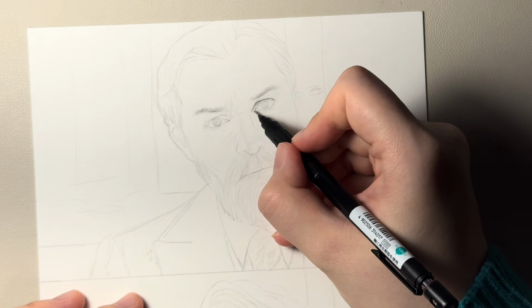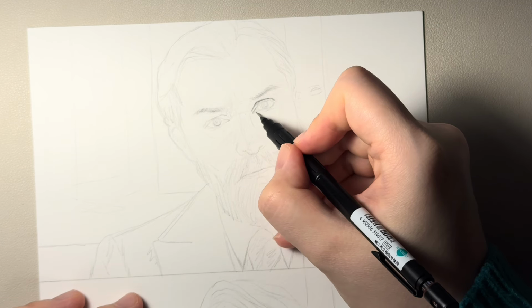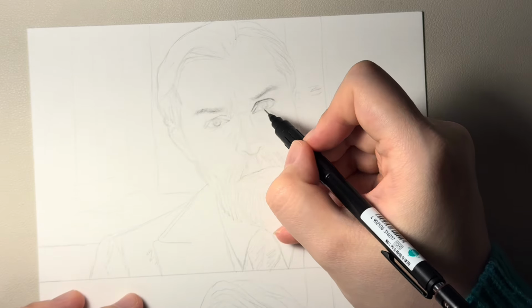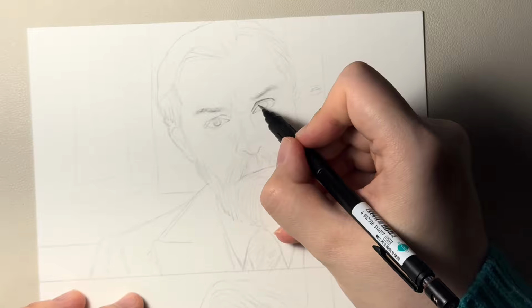And then I finally figured out this thing I call the corner of the eye. It's called tear duct in English. That's my new vocabulary of the day.